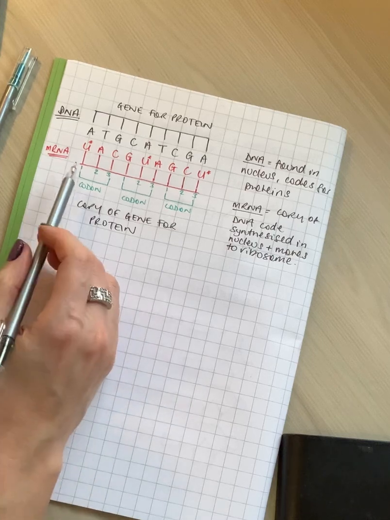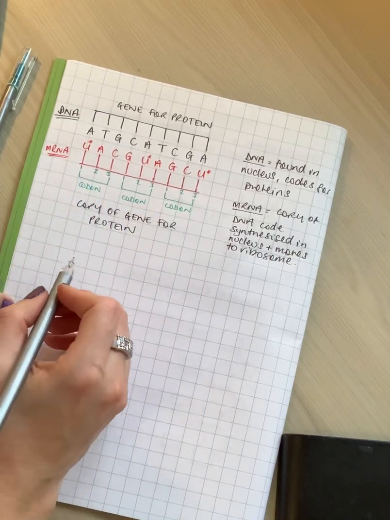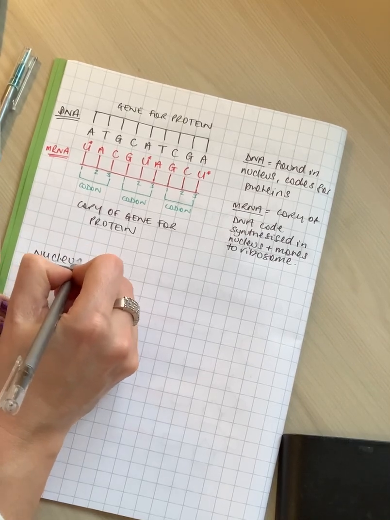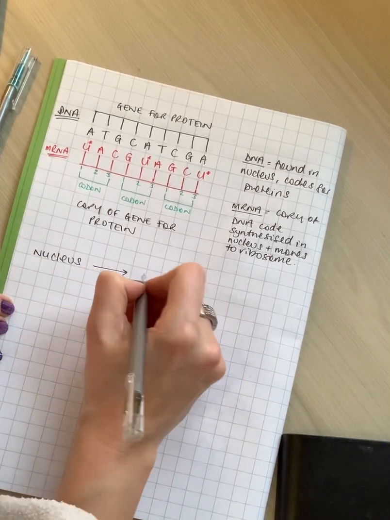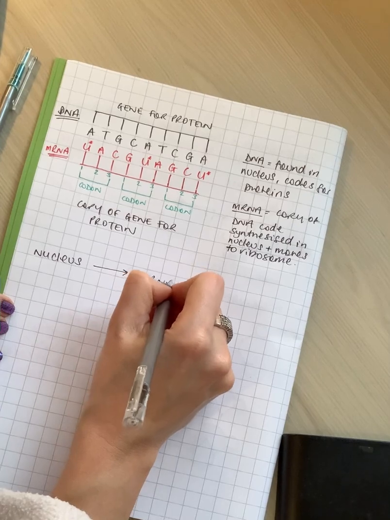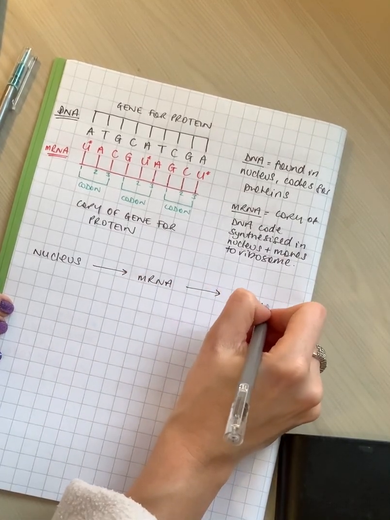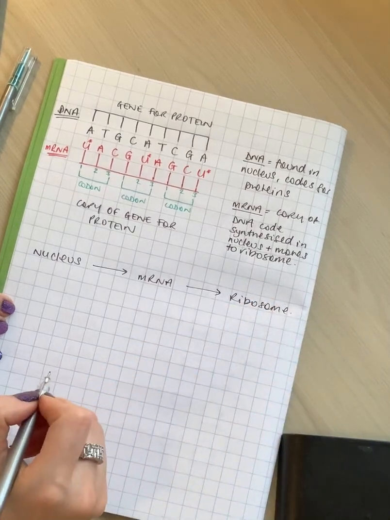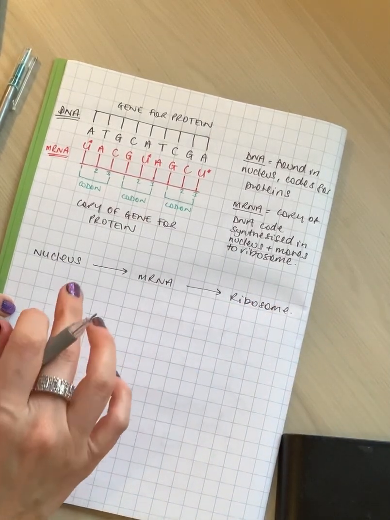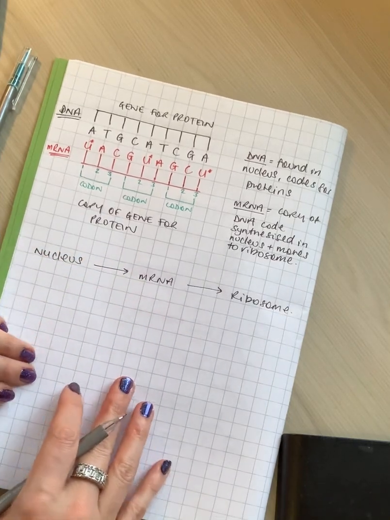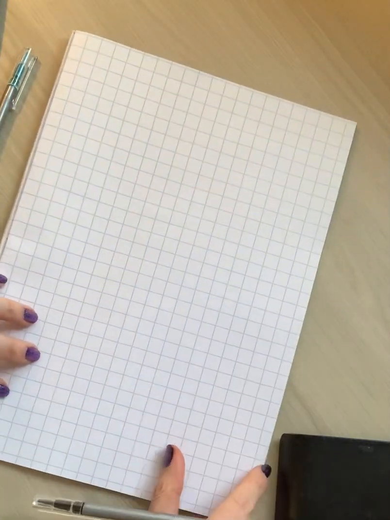And this messenger RNA is going to travel from the nucleus to the ribosome.